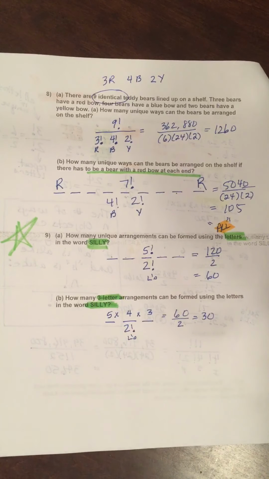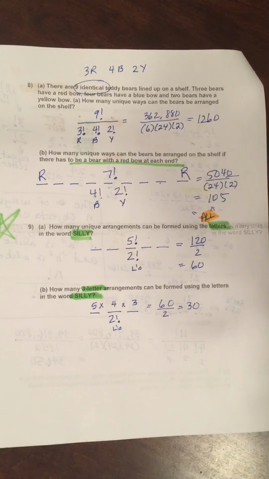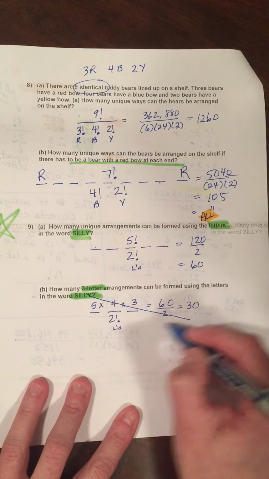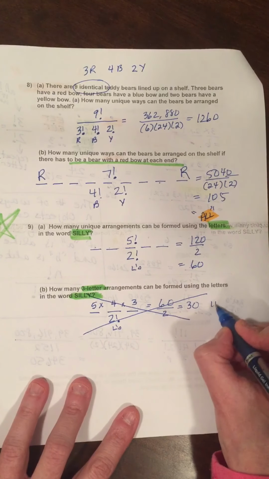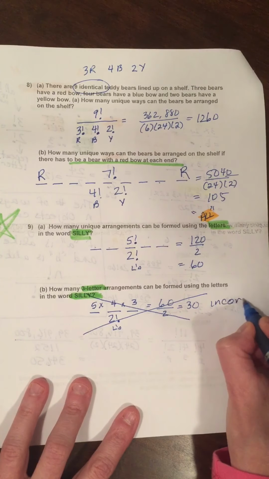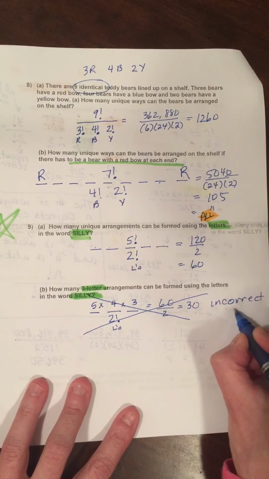If I left you to your own accord, which I normally do in the classroom, this is what almost 100% of you would do. And I'm going to tell you that it's wrong. This is a special case scenario type of question. So I'm going to tell you that this is incorrect, and that the real answer is 33.